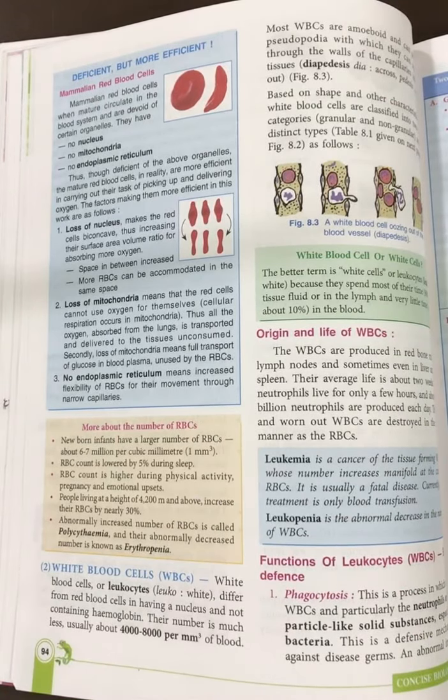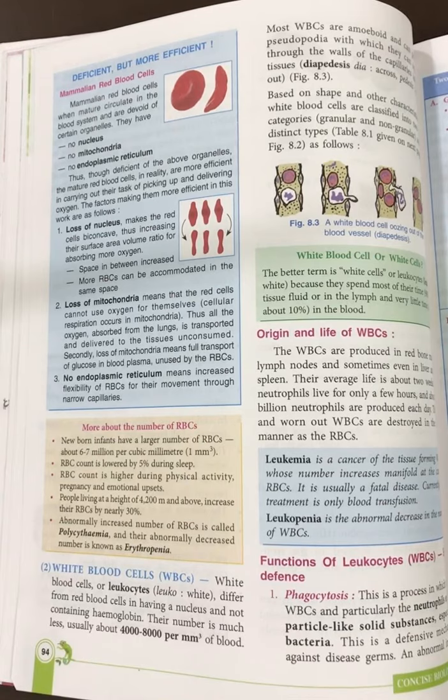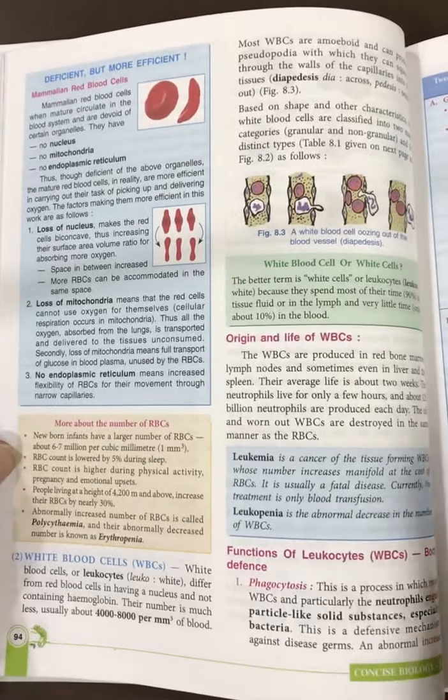And their number is much less, usually about 4,000 to 8,000 per cubic millimeter of blood. And red blood cells were about 5 million per cubic millimeter of blood. And most of the WBCs are amoeboid.